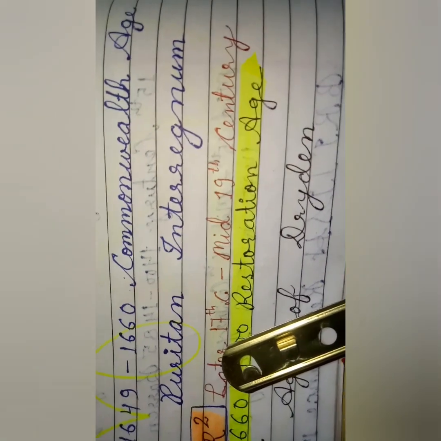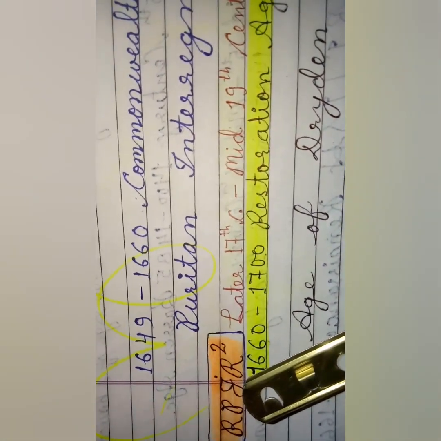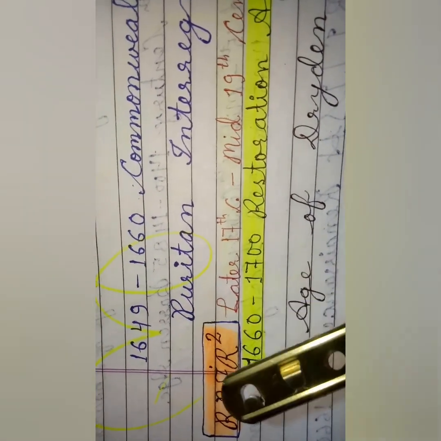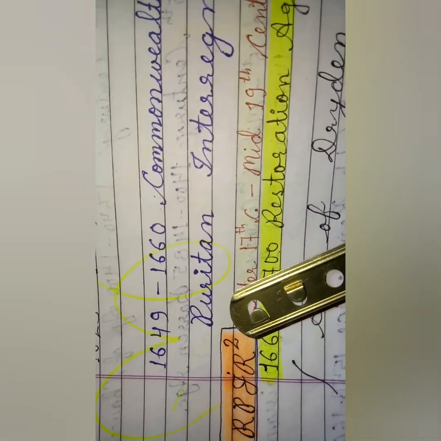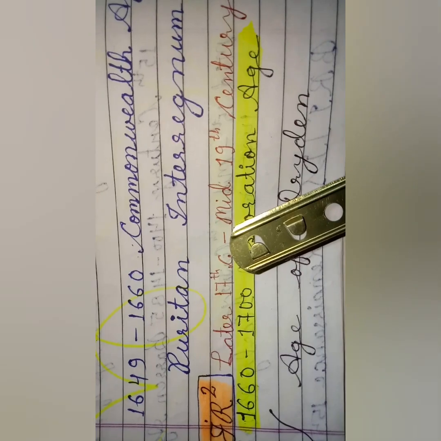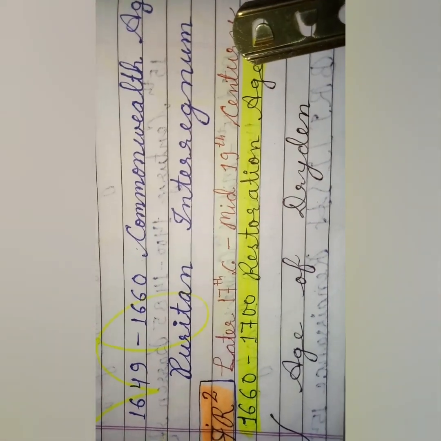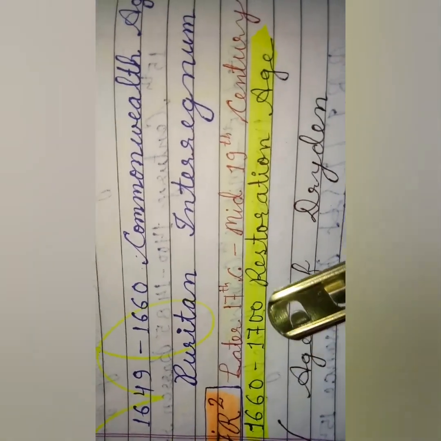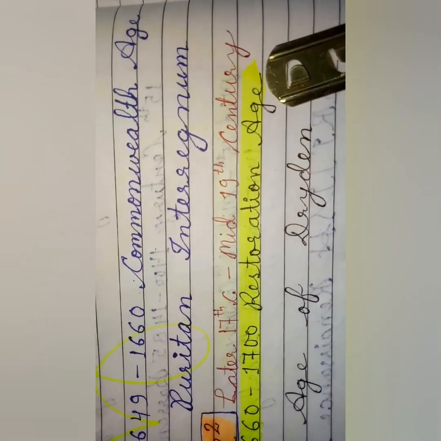The next formula is Rpjr squared, later 17th century to mid 19th century. 1660 to 1700, Restoration age.